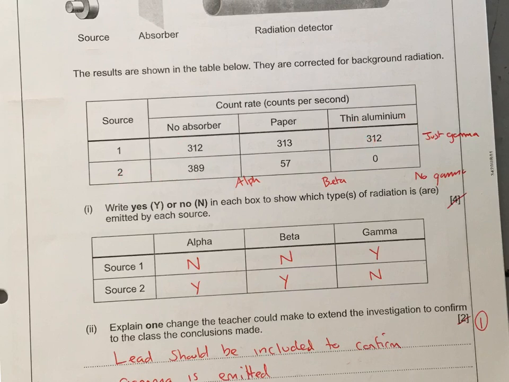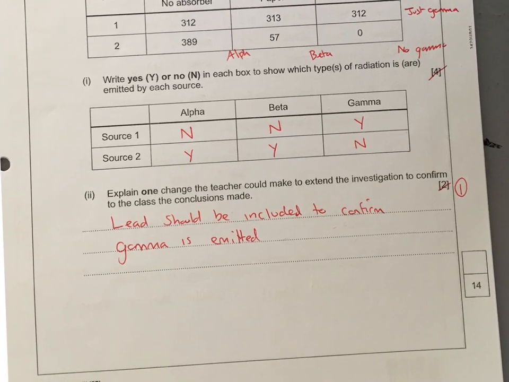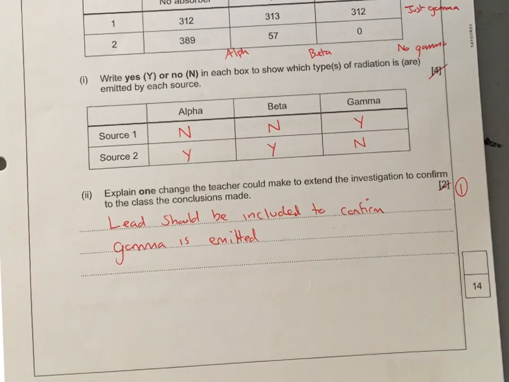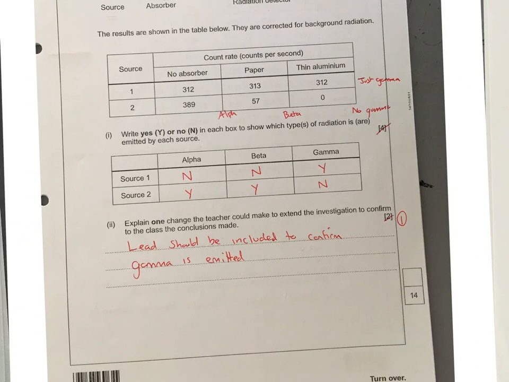And then you can see source 2, 389 at the start, stick paper, dropped straight away, so there's alpha present. And then you stick aluminium in front of it, dropped again. So in this one, just alpha and beta, because there's nothing left. So even if you were to stick lead there now, nothing's going to happen. So this displays that there. So that's that mark. And then it says, explain one change a teacher can make. Well, let's include lead just to confirm that gamma is emitted in that one there.